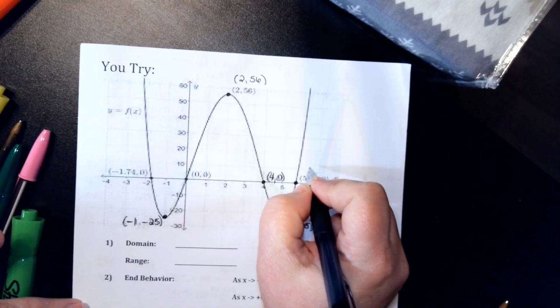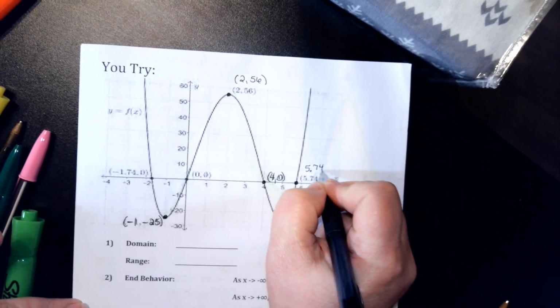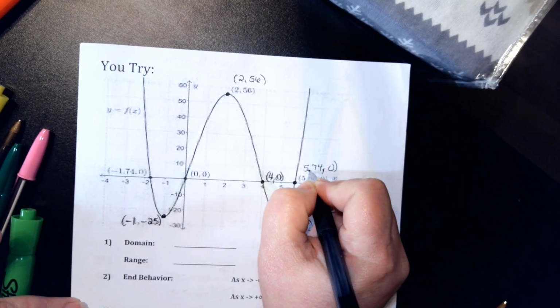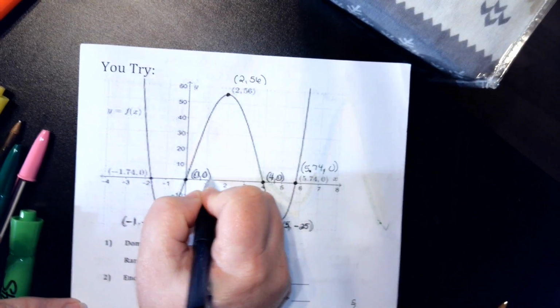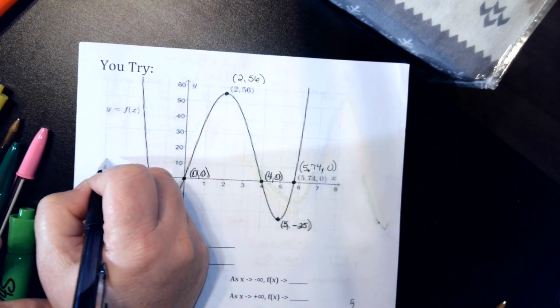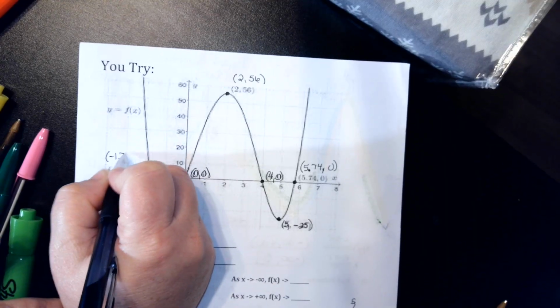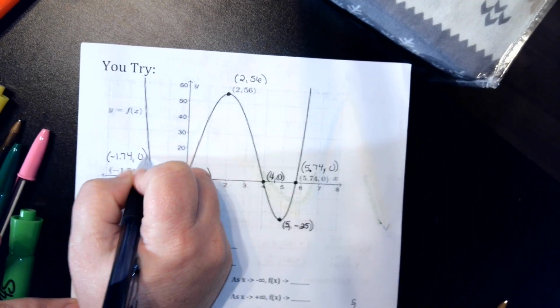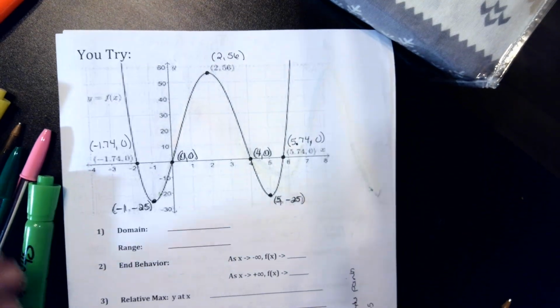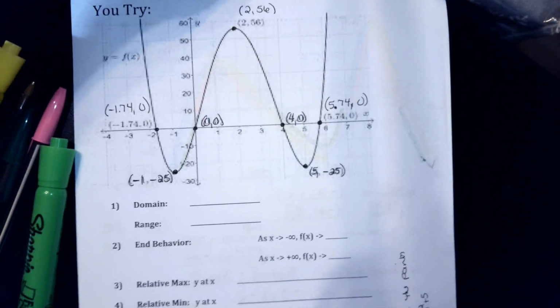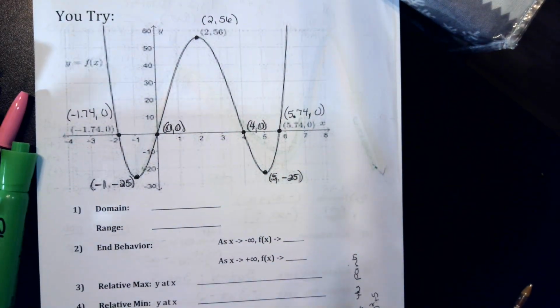This point right here is 5.74 and 0. This one obviously is 0, 0. This one right here is -1.74 and 0. So if you'll pause the video for about 8 minutes, I want everybody to give this a try.